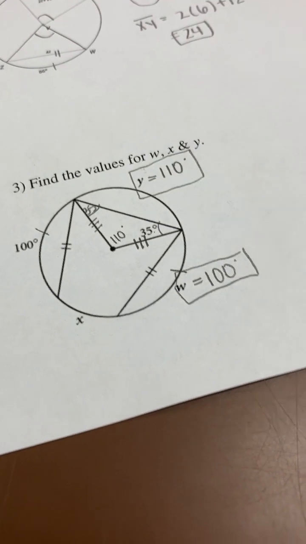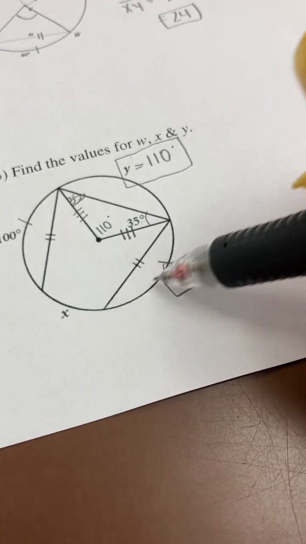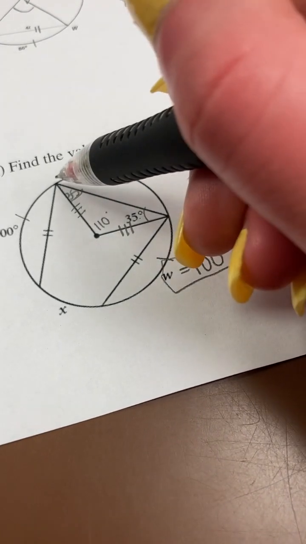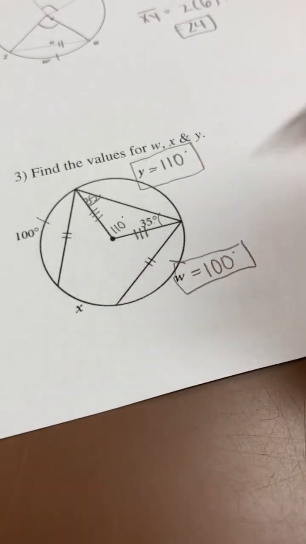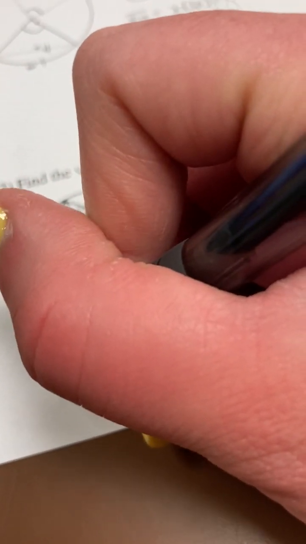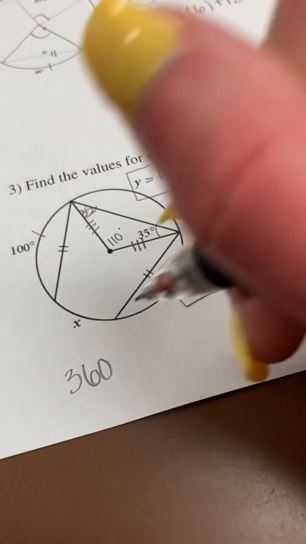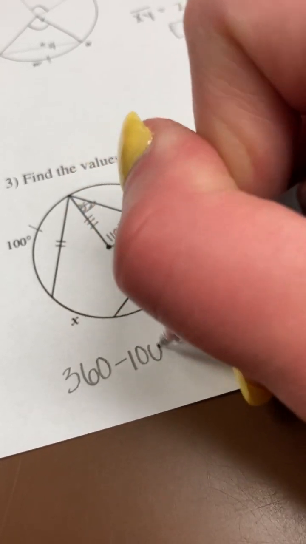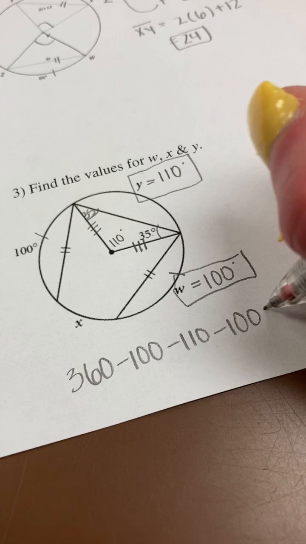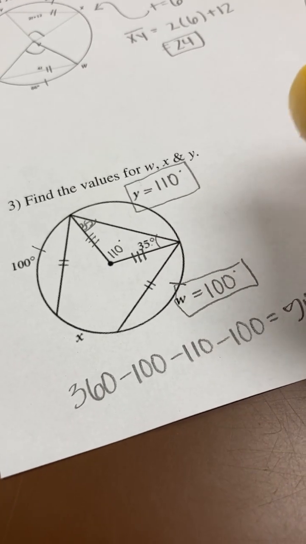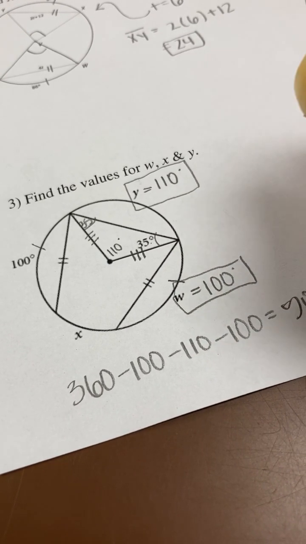Okay, now if I know that this is 100, this is 110, and that's 100, I can find out what X is by subtracting them all from 360, the total amount in a circle. So 360 minus 100 minus 110 minus 100 ends up getting me 50. All right, and 50 degrees is going to be my X.